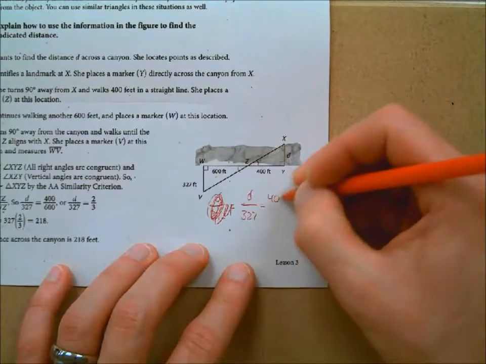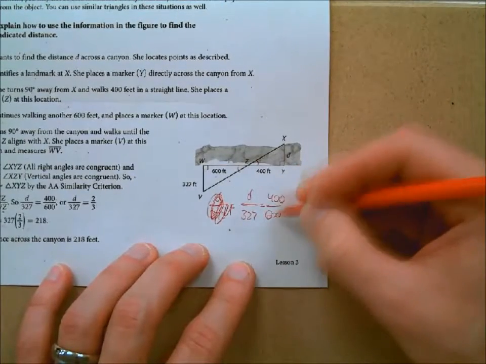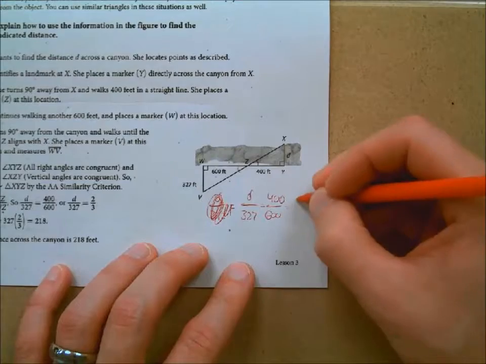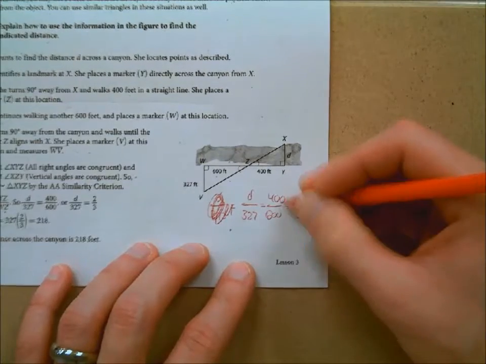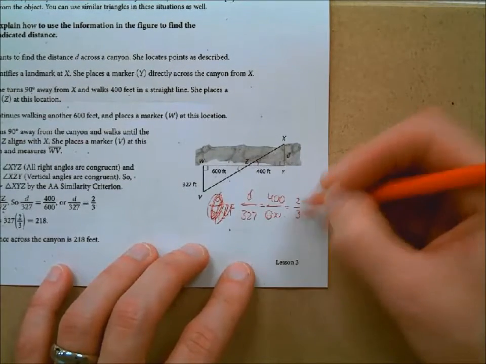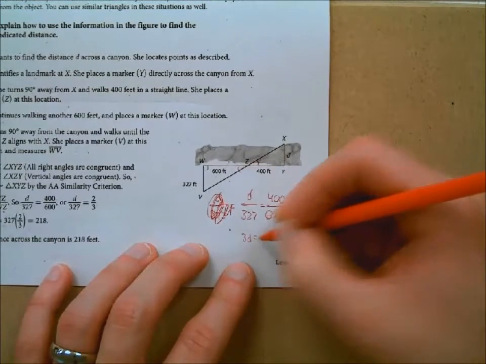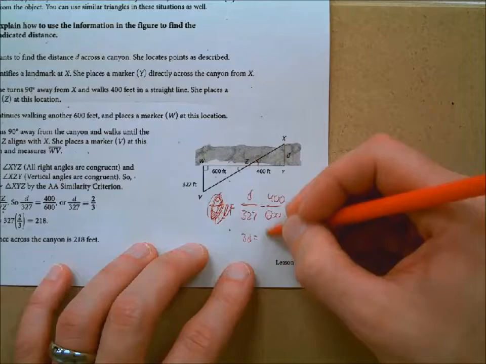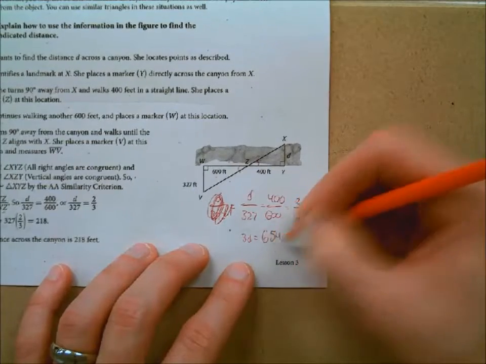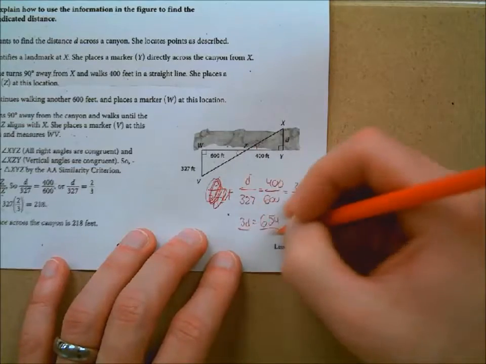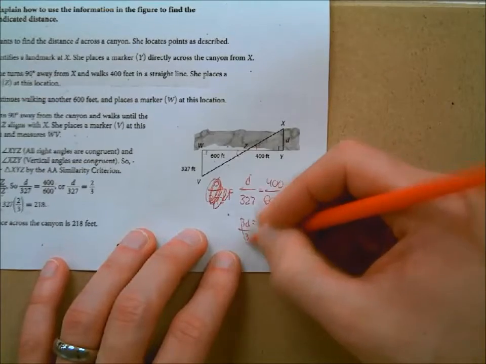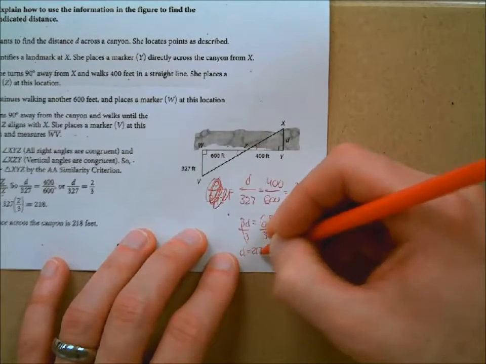400 over 600. If you want to, you can simplify that 400 over 600 to just 2 over 3, right? That simplifies way down to 2 over 3. So you can actually just use 2 over 3 if you want to. Cross multiply and solve, so we get 3D equals 654. And then divide by 3. And you get D equals 218.